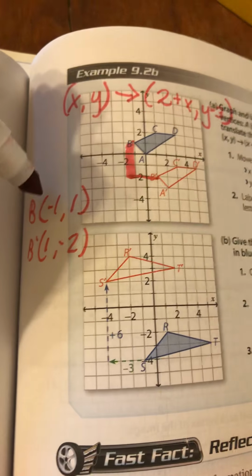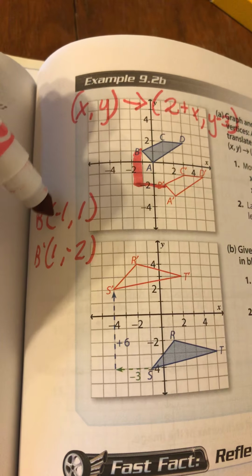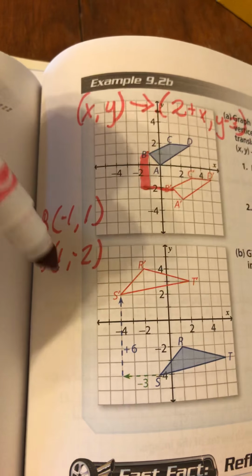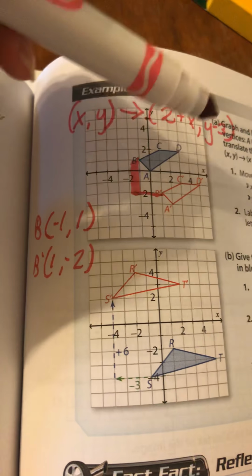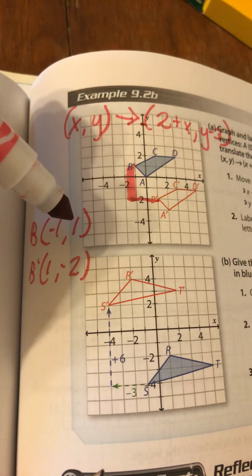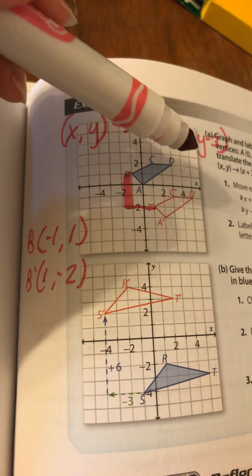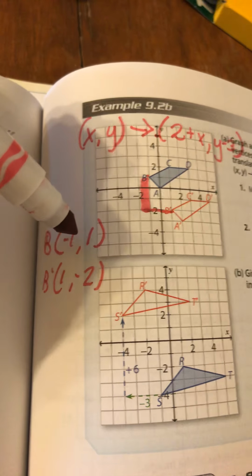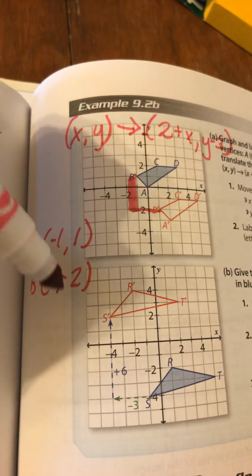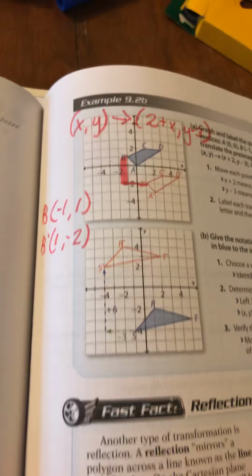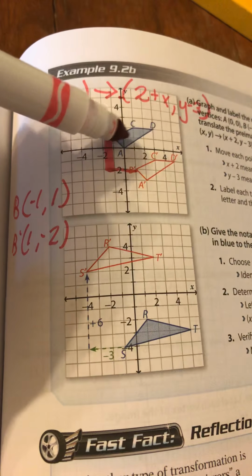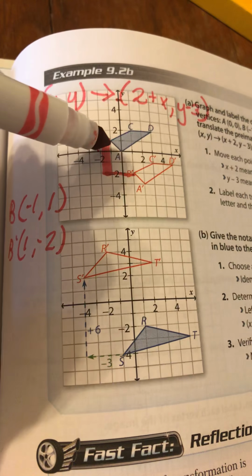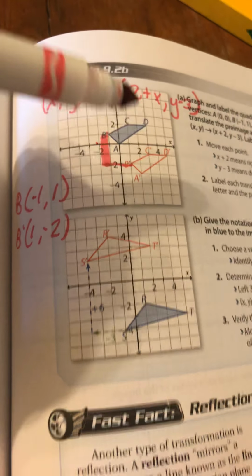Looking at this, -1 plus 2 equals 1. Y take away 3, so 1 take away 3 equals -2. So you just move your pre-image to its new image location.